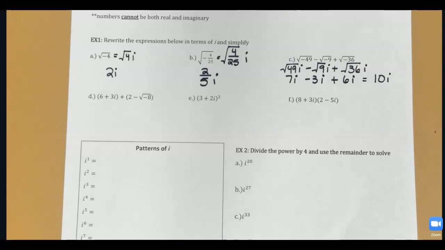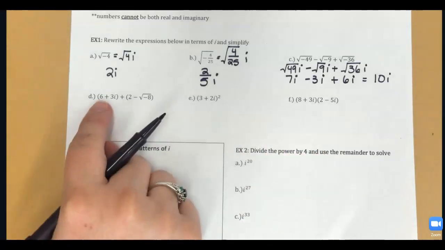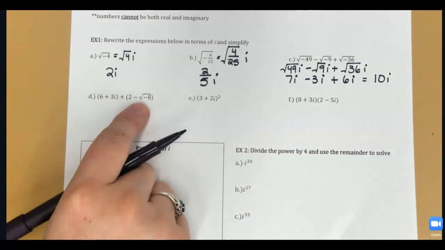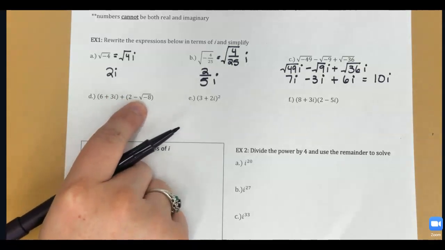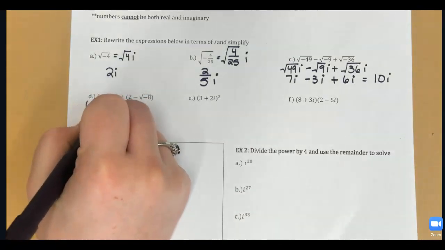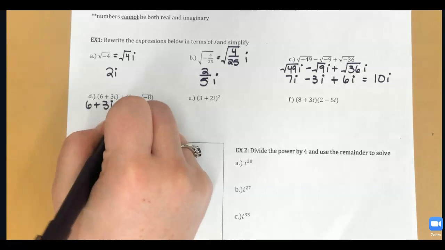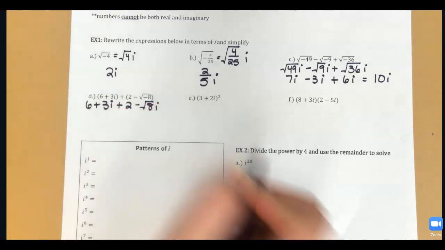Now, we can also do other operations with our imaginary and complex numbers, such as adding, multiplying, subtracting, dividing, etc. But remember, you can only add and combine the like terms. So on example D, let's start here. I am adding these 2 expressions. I see this radical is not written in terms of i, so we're going to take care of that first. My first parentheses is not going to change. That 2 is not going to change, but I want to rewrite this as the square root of 8i.